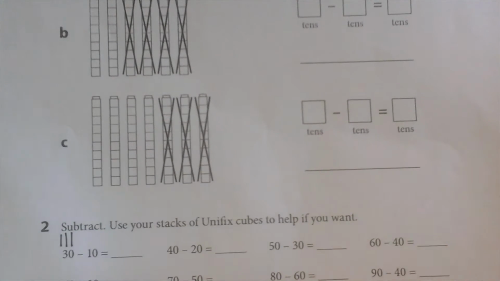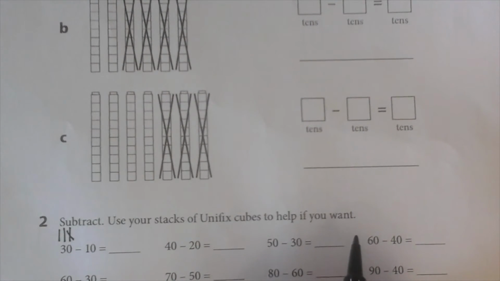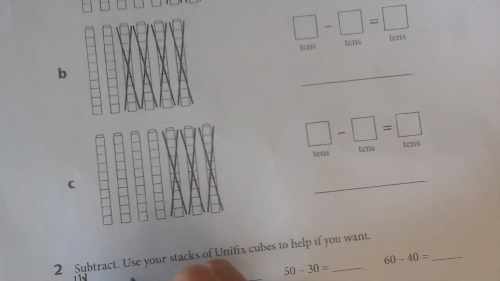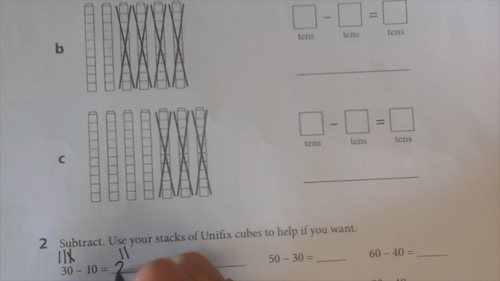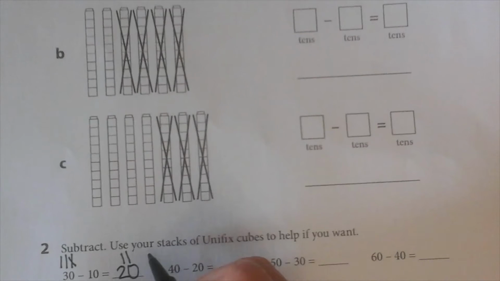Each one of those little tallies is a 10. And I'm going to take away 1. How many sticks of 10 do I have left? I have 2 sticks of 10.